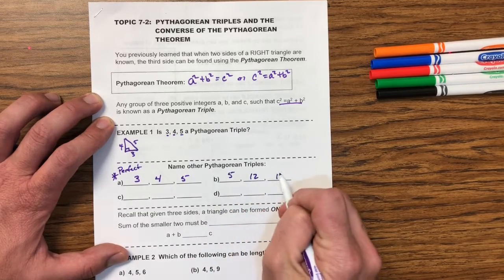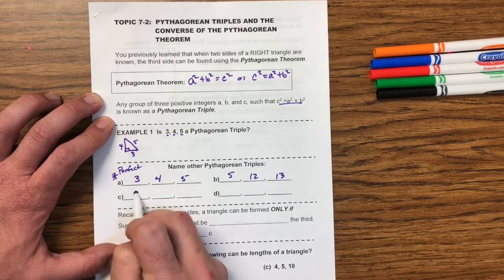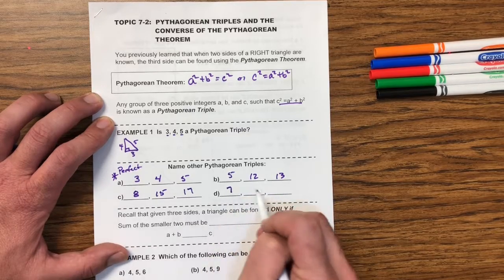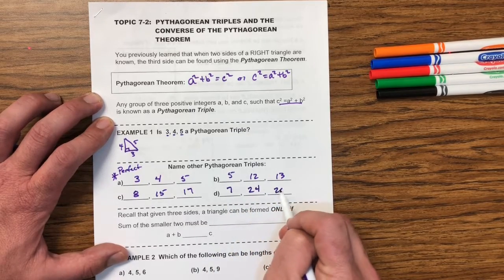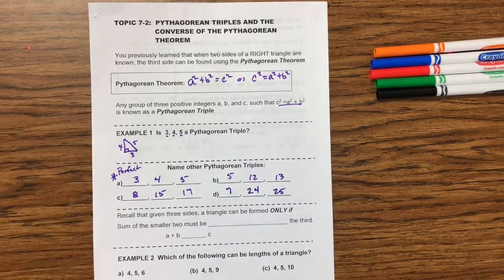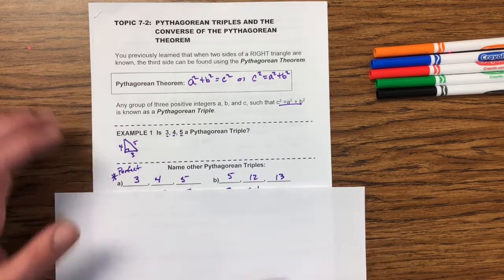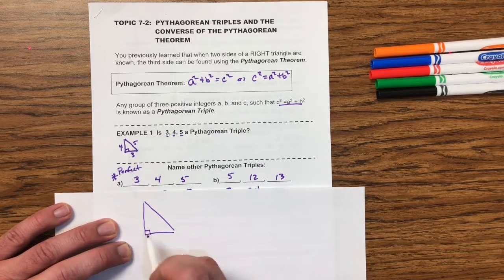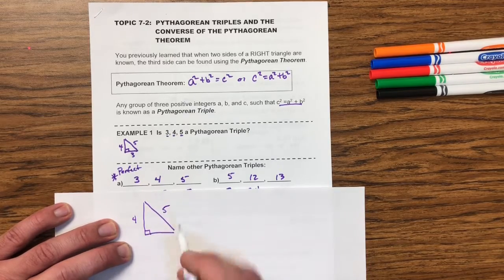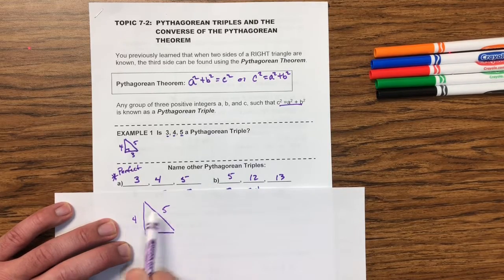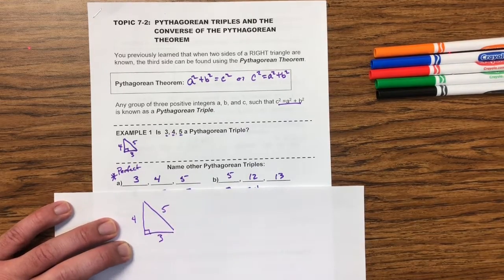Other triples that we have, 5, 12, 13, and 8, 15, 17. And then last, 7, 24, and 25. Okay, now how do we use these? These are nice. You're telling me they're shortcuts, but how do we use them? Okay, this is how. We take an example that we could have here, and let's say it's a triangle, and one side's 4, and the hypotenuse is 5. We know from our triples that if one of the legs is 4, the hypotenuse is 5, the other leg has to be 3.